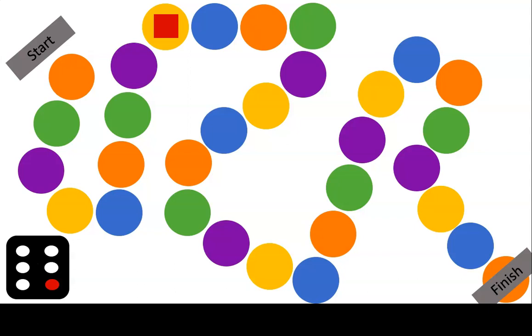No, I wasn't, but that's okay because we still get to move our game piece 6 spaces. Let's go. 1, 2, 3, 4, 5, 6. I got to move more spaces because I rolled a 6 than I would have if I rolled a 4. Let's keep going.